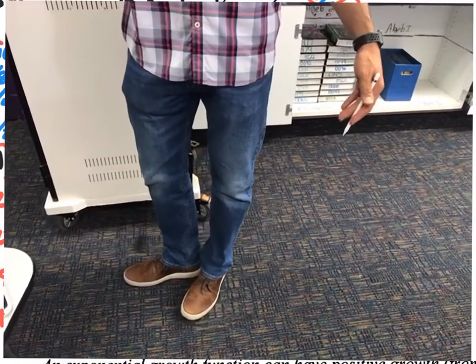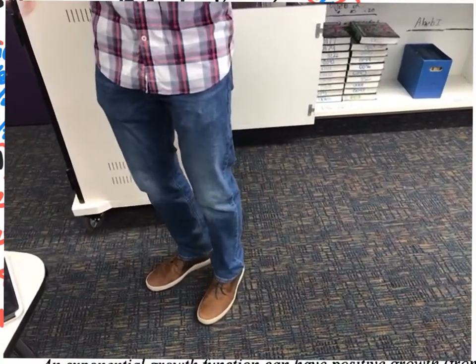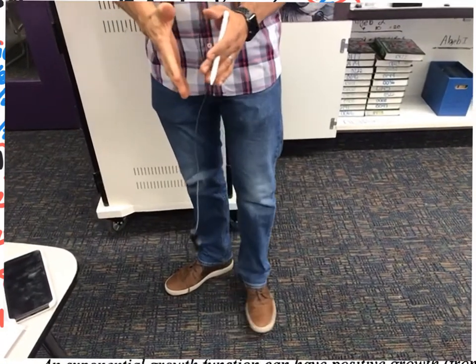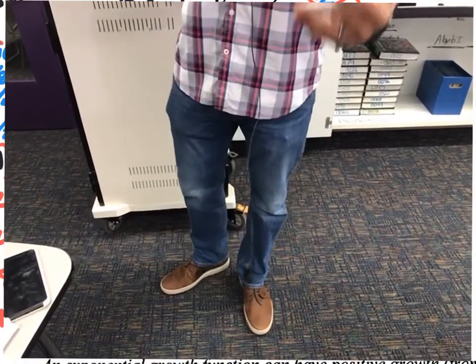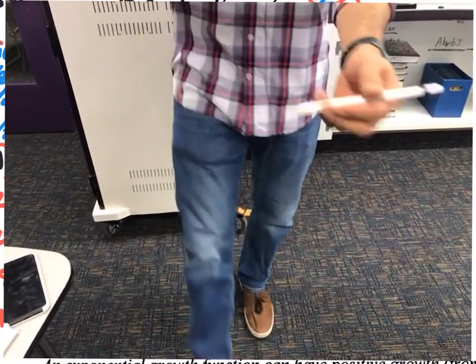Does that make sense? Because you keep traveling a smaller and smaller distance, so you'll never get to the wall. That's an example of an asymptote. You're never going to get there. You could pause it now.